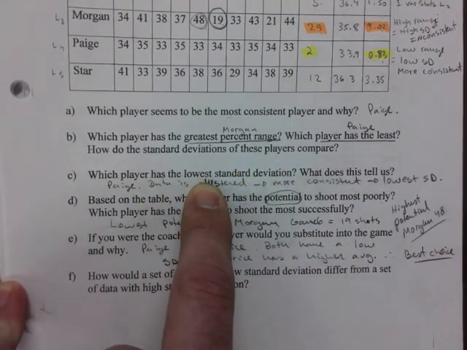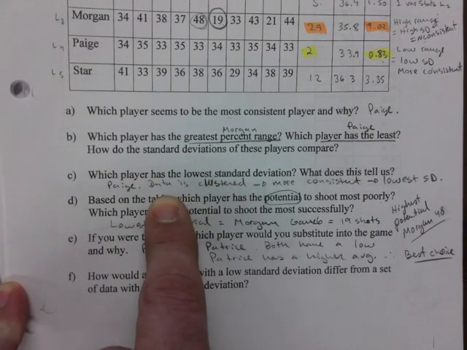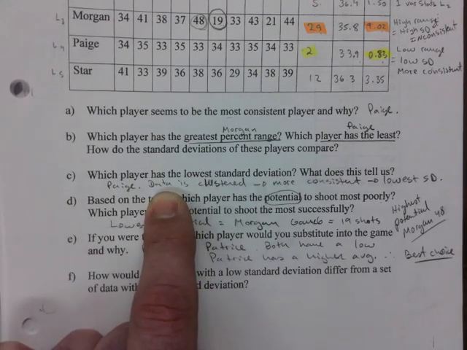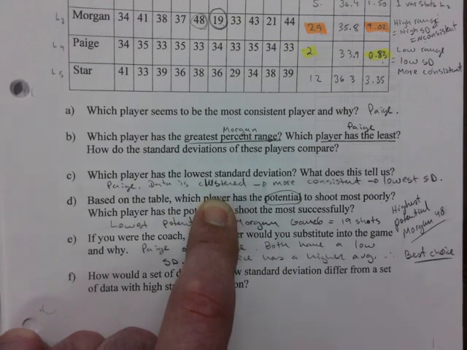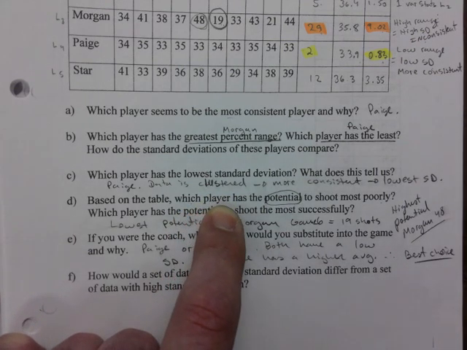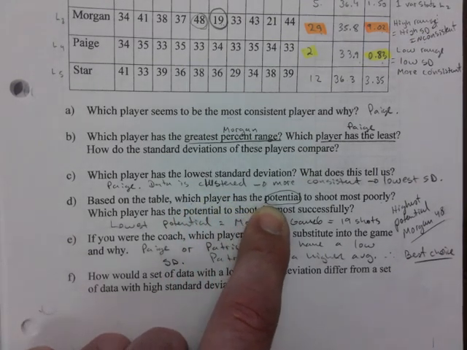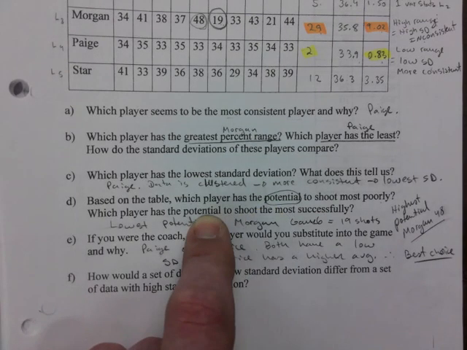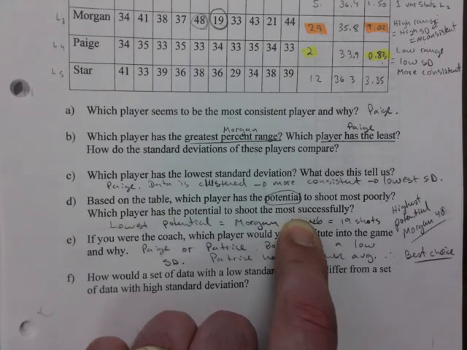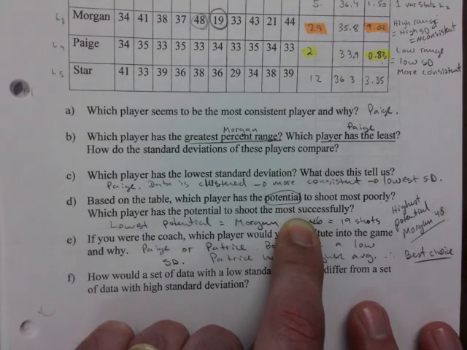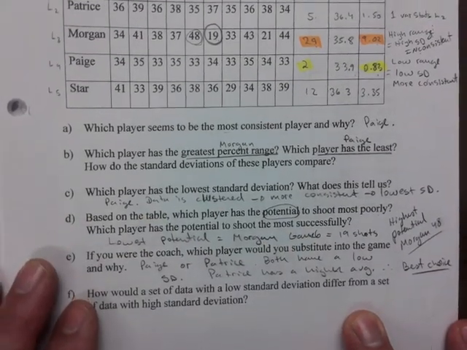Which player has the lowest standard deviation? That would be Paige. And what it says is data is clustered, or the scoring, right? The scores are close to the mean, more consistent, lowest standard deviation. Okay. Based on the table, which player has the potential to shoot most poorly? Which player has the potential to shoot most successfully? Okay. And you would have to say it's Morgan.